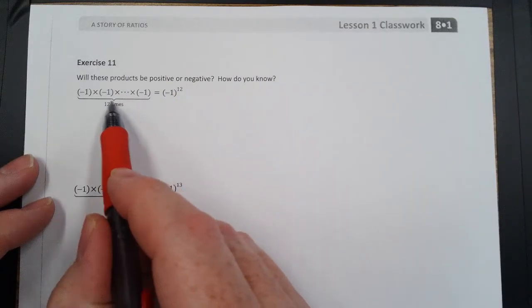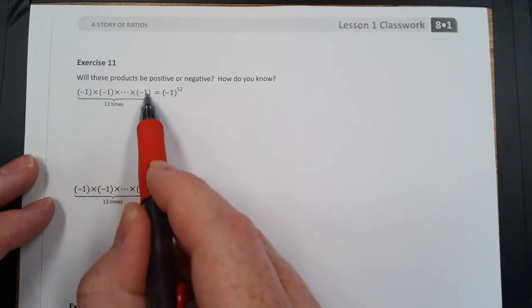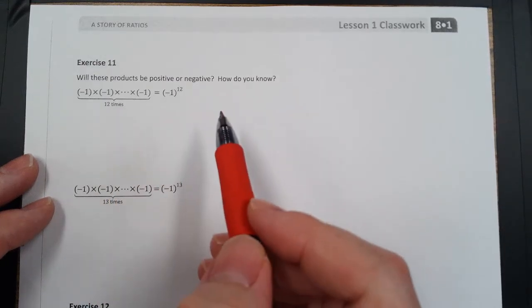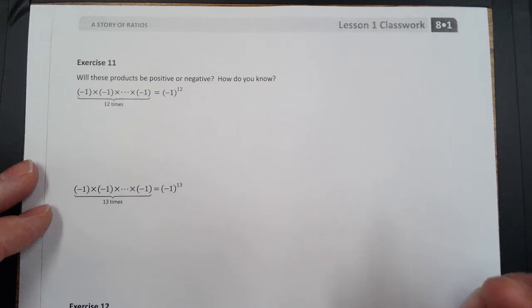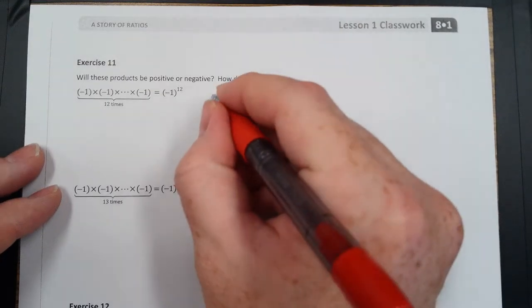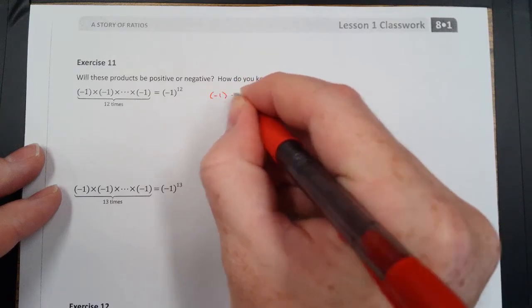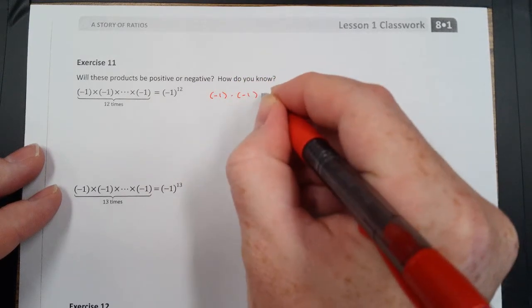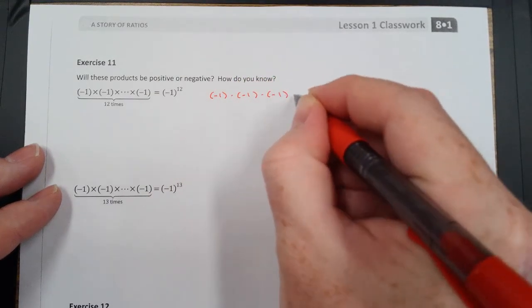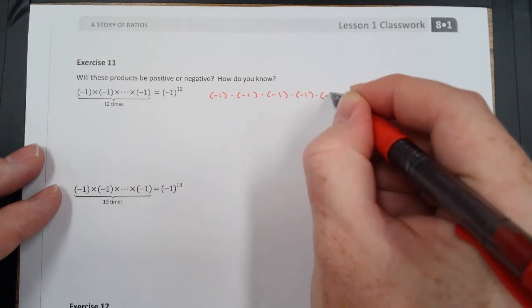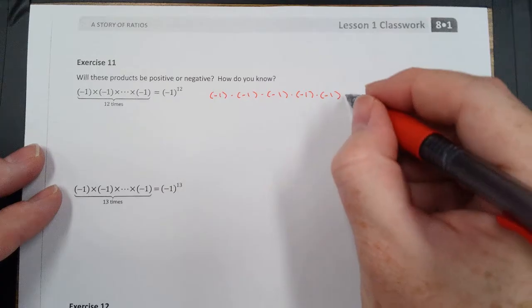This one is -1 multiplied by itself 12 times, -1 to the 12th power. Let's just do the math and stretch it out. So we have -1 times -1 times -1 times -1 times -1. I hope I don't run out of room.